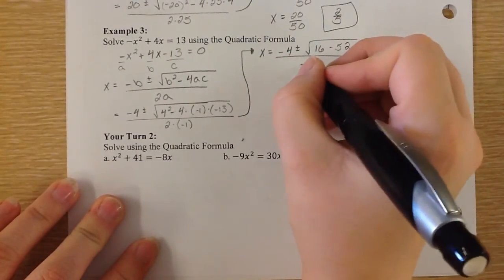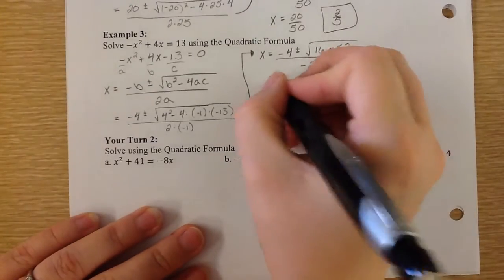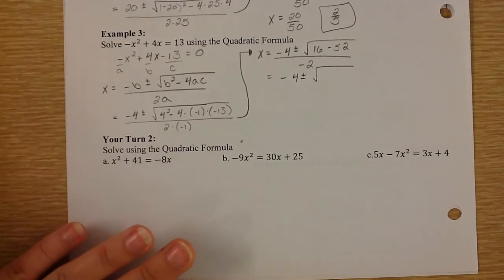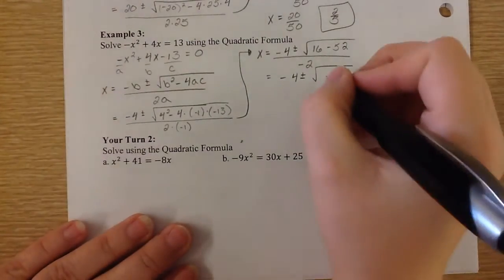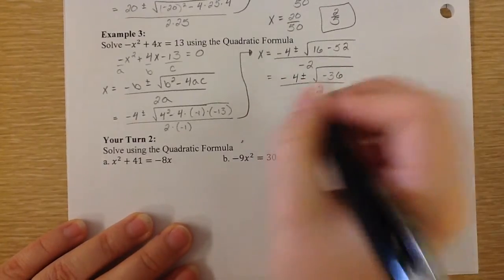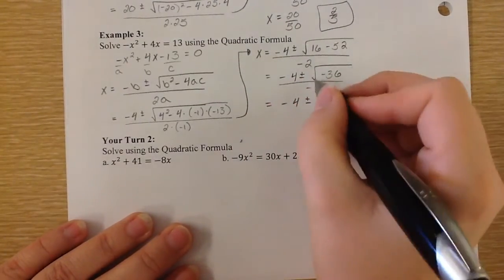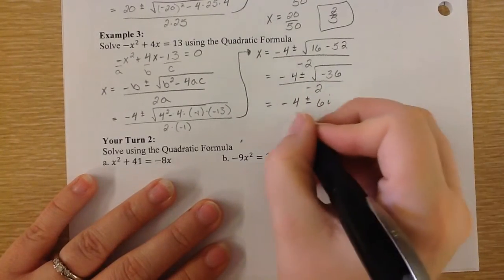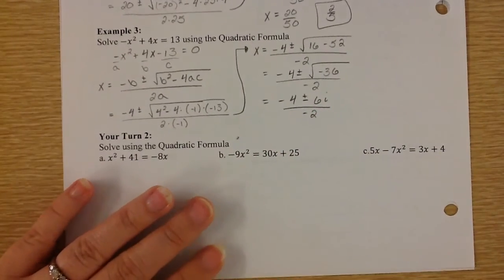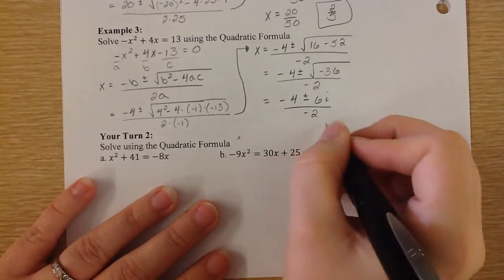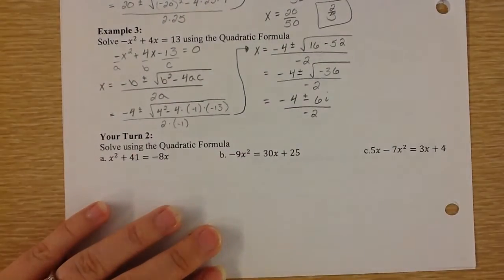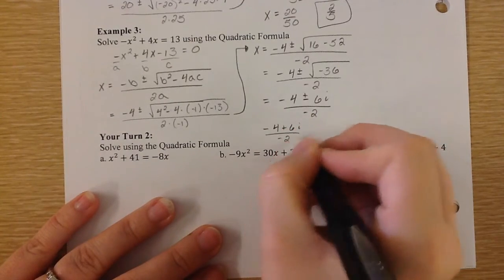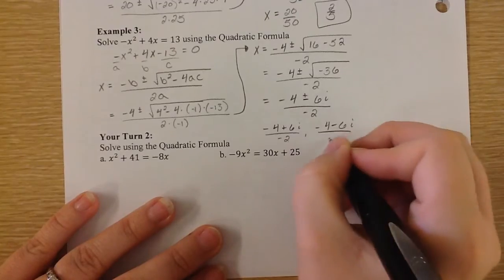all over negative 2. Okay, so we get negative 4 plus or minus the square root of 16 minus 52 is a negative 36, all over negative 2. Okay, plus or minus the square root of negative 36. Square root of a negative is i. Square root of 36 is 6, so that would be 6i. Now both of these divide nicely by negative 2. Okay, so let's just write my two equations. We have negative 4 plus 6i, all divided by negative 2, and negative 4 minus 6i divided by negative 2.